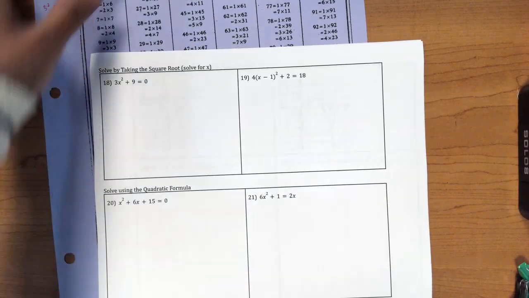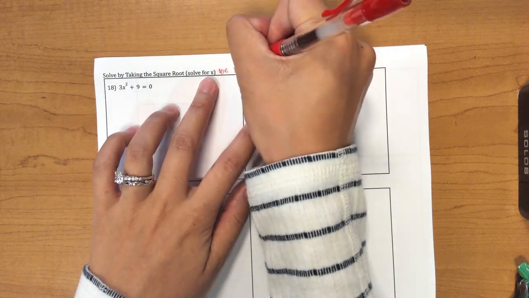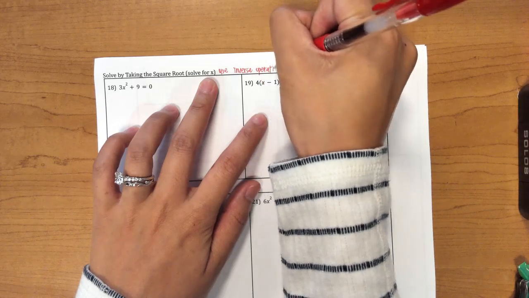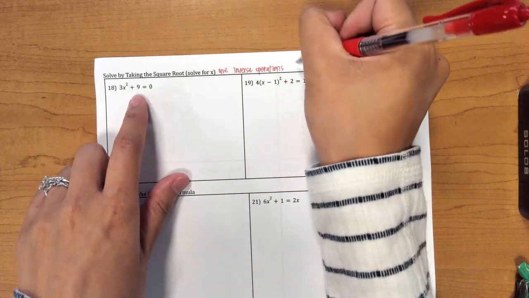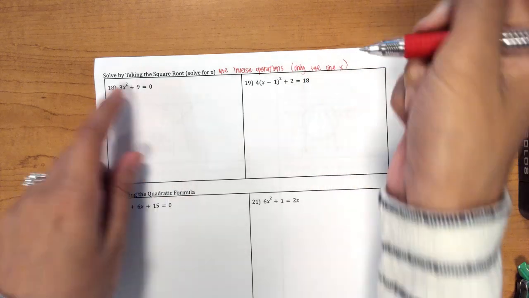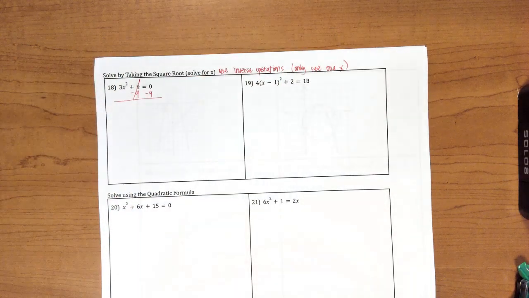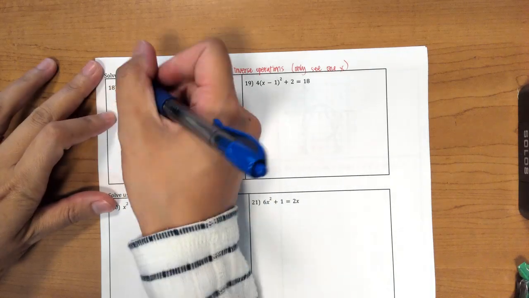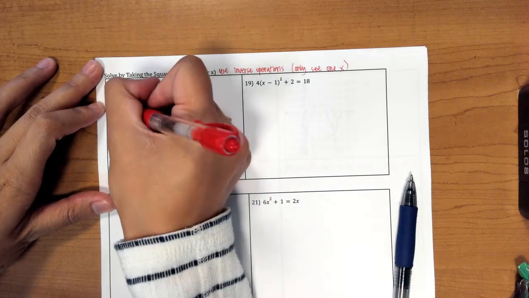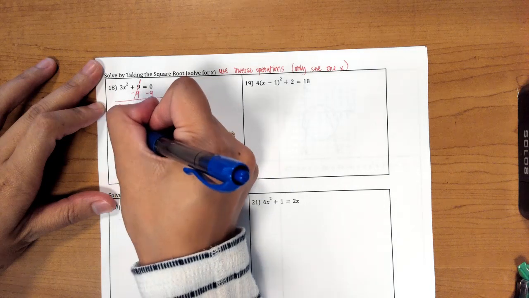On the next page, taking the square root or solving for x means using inverse operations. And this works because you only see one x. Okay, so I'll give you a hint. It's this problem. 3x squared equals negative 9. I'm going to divide by 3 now. And we get x squared equals negative 3.